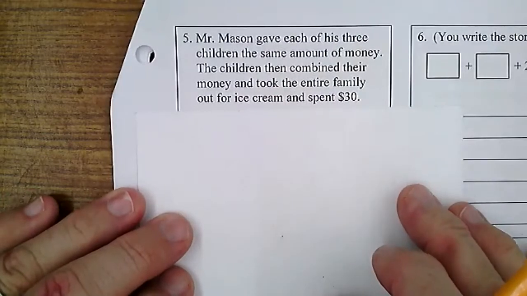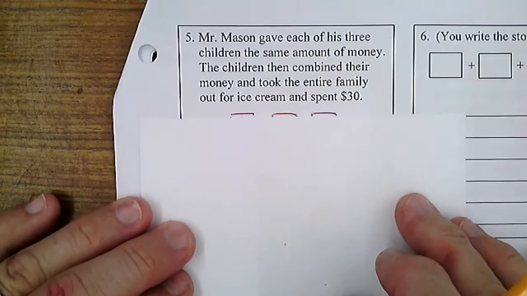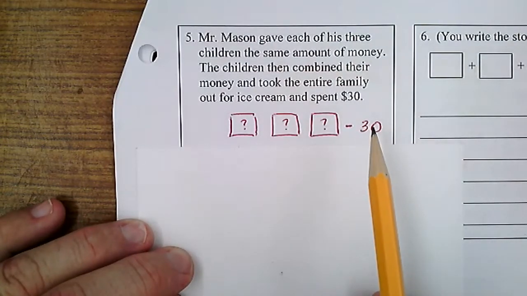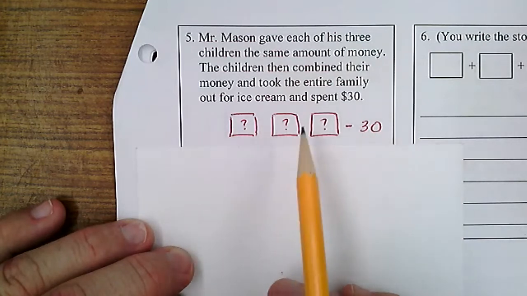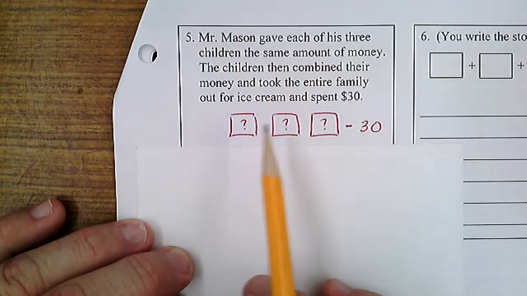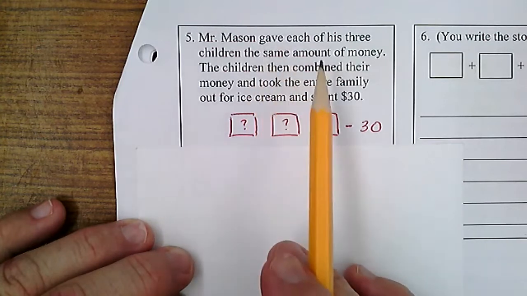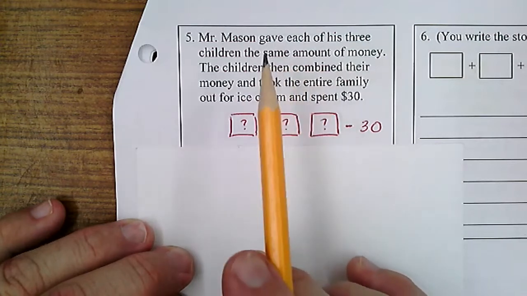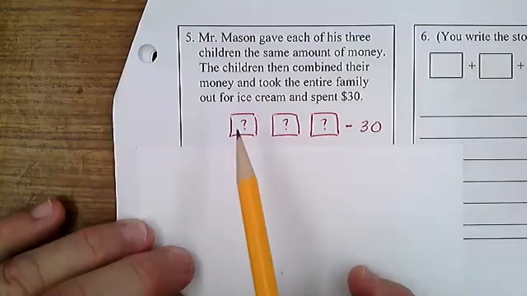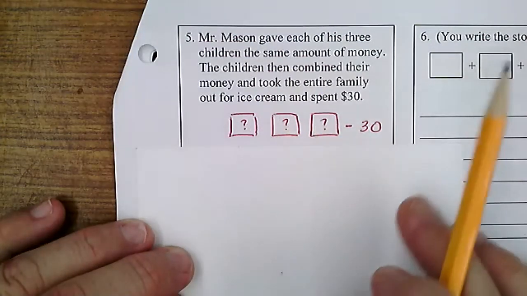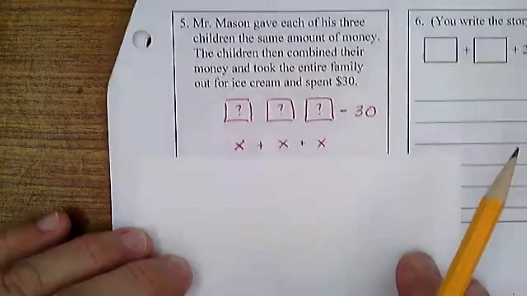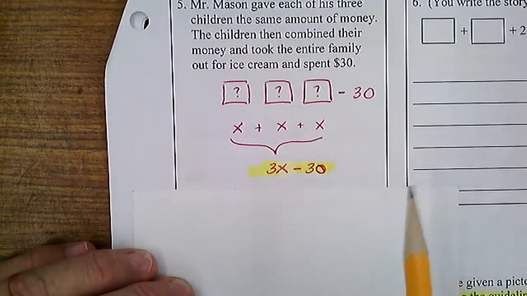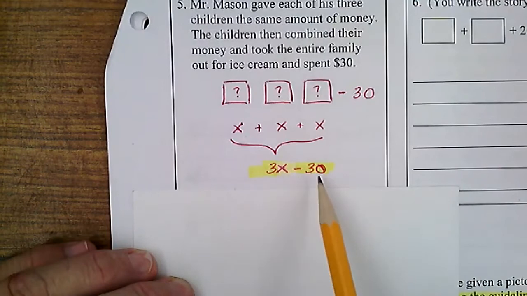I gave them all the same amount of money. So I gave envelope number 1, envelope number 2, and envelope number 3. And then they took us out to dinner and they spent $30. So this is an unknown, this is an unknown, and this is an unknown. But I gave them all the same amount. Right here it tells us the same amount. So whatever variable I use here, I want that same variable and that same variable. If it said it was different amounts, then I might do like an X and a Y and a Z. But since it said it's the same amount, we want X plus X plus X. And then that turns out to be 3X. And then we bring our minus 30 down.